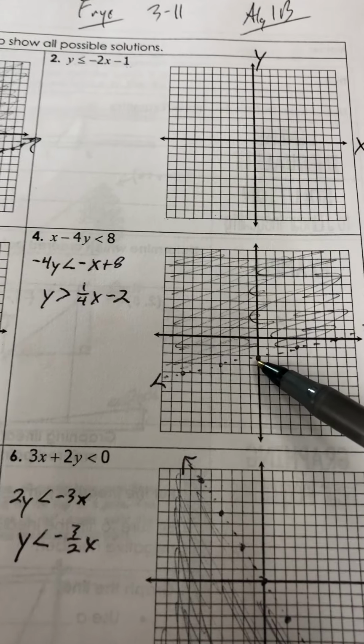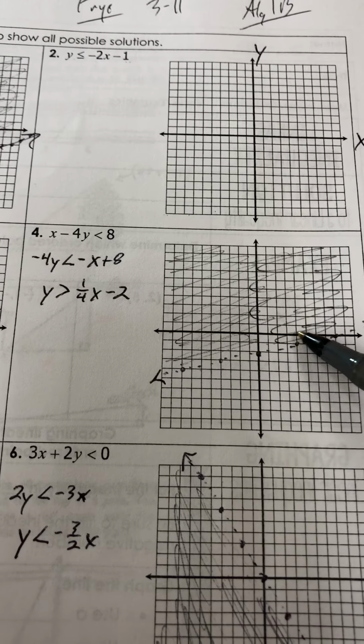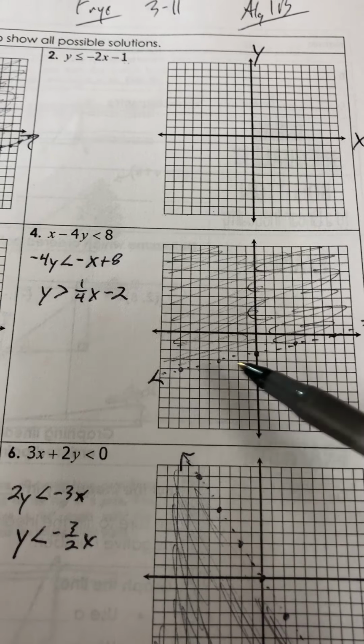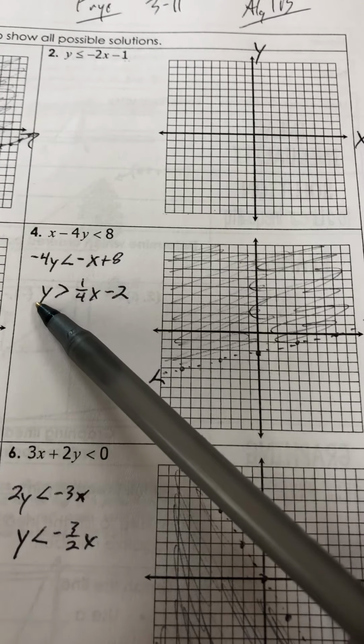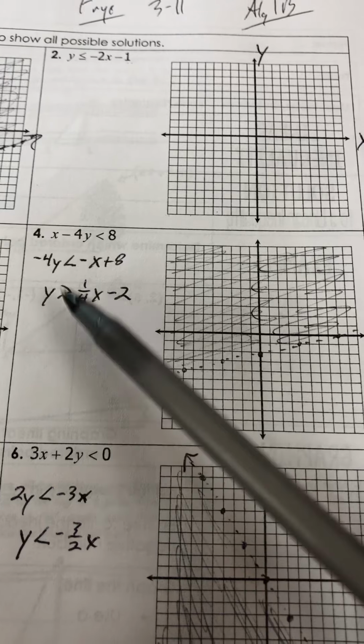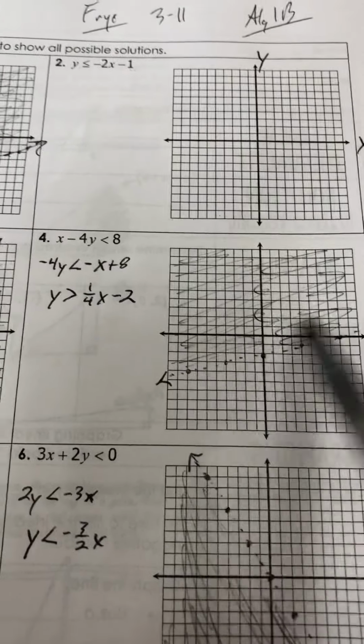So I start at negative 2 on the y-axis. And then I go up 1 over 4, up 1 over 4, and I figure out what the back ones would be to make a nice straight line. It's going to be a dotted line because it's greater than. Y greater than, so I go to my y, everything greater than that line is going to be shaded.